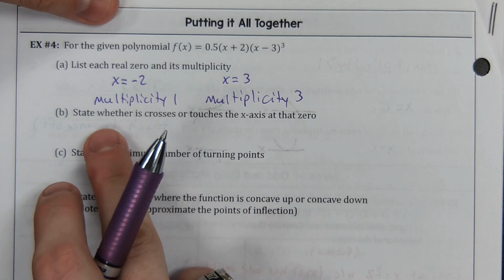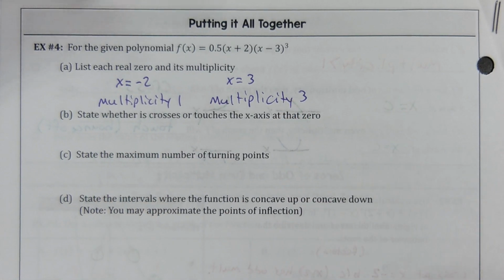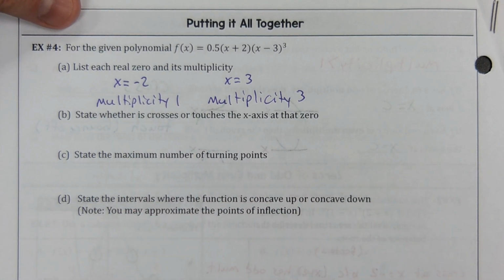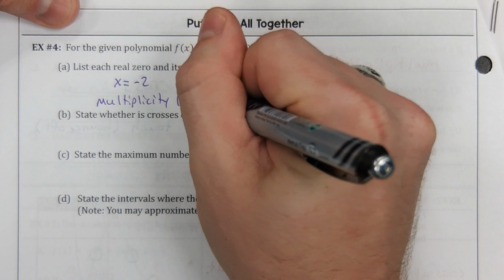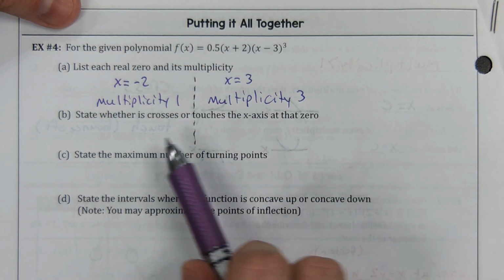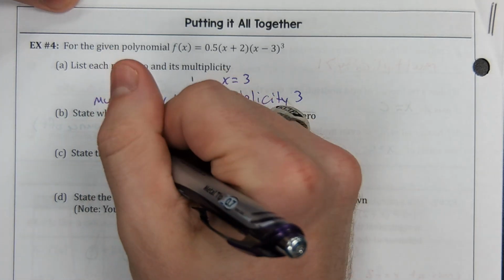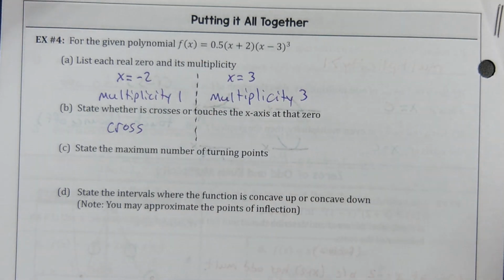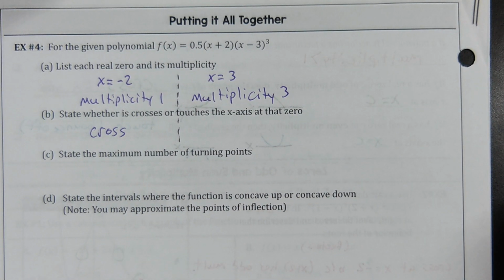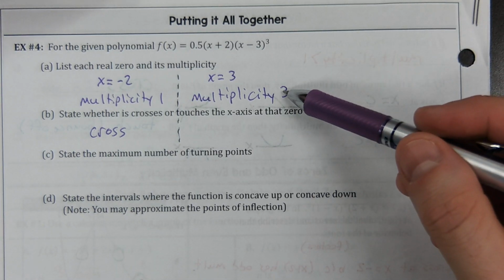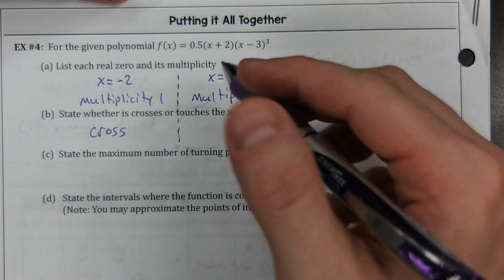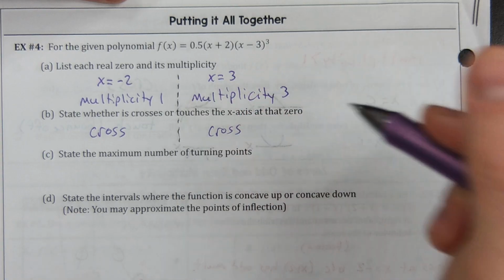Let's do this part, and then I'll sketch this for us. Because I have multiplicity 1 here, does it cross the x-axis or touch the x-axis at x equals -2? Cross. And it'll cross like a line because it's multiplicity 1. Because this is multiplicity 3, does it cross or touch? It's going to cross, and it's going to cross like a cubic.